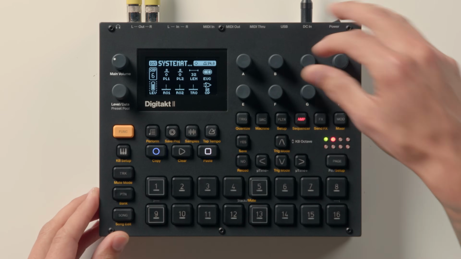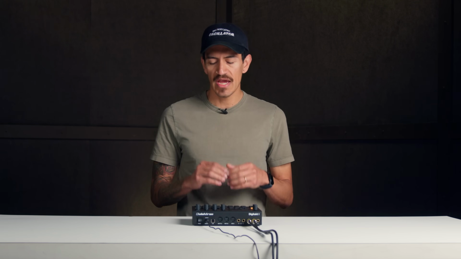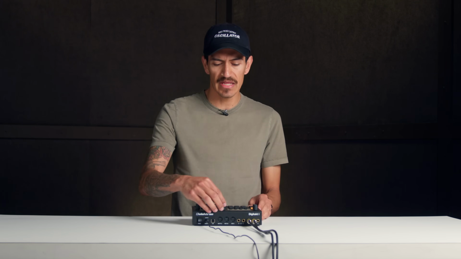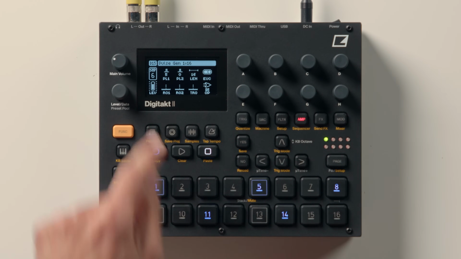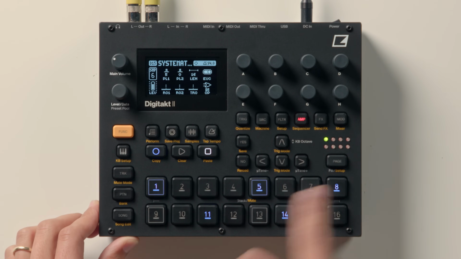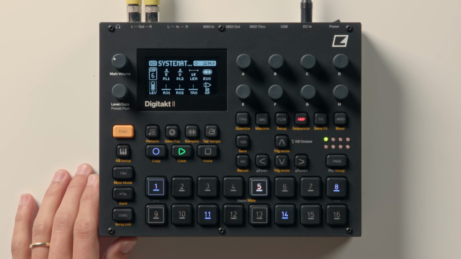And a quick overview of what Euclidean mode will do is I can set how many steps I want. So in this case, we'll say 16 steps. And then within those 16 steps, I can try and evenly place this amount of pulses within those 16 steps. So I'm trying to evenly place 5 steps within 16 steps. Sounds crazy. It's this mathematical crazy thing that dates way back, but we've added it here and it comes up with really cool results.